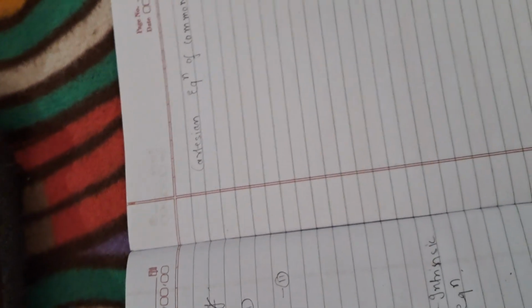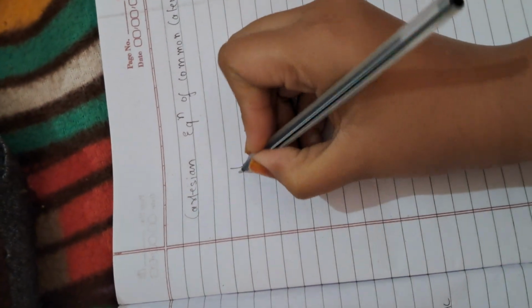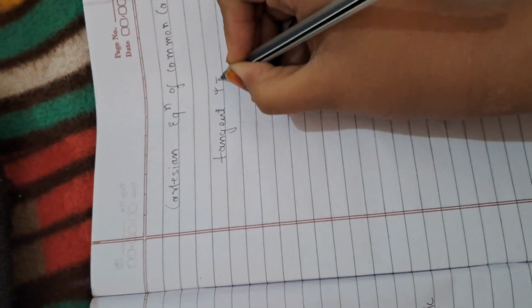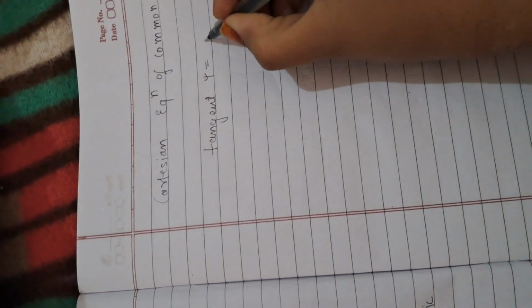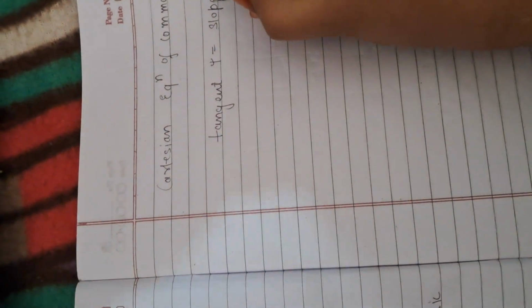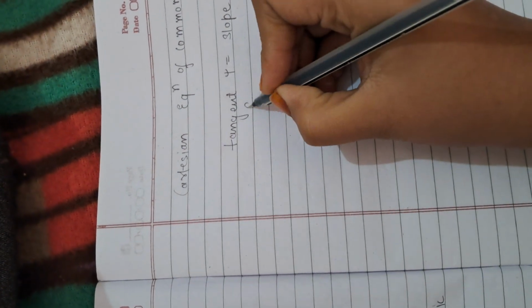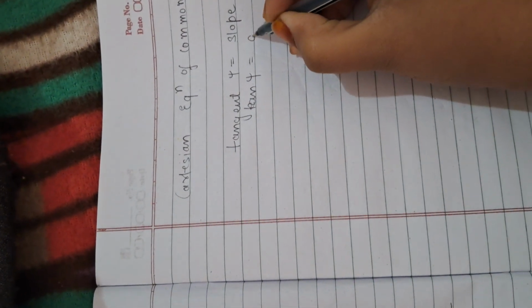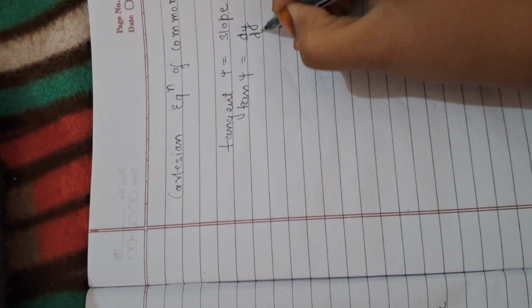So for this, we know that our tan psi, which is our slope, we can write tan psi equals dy by dx.